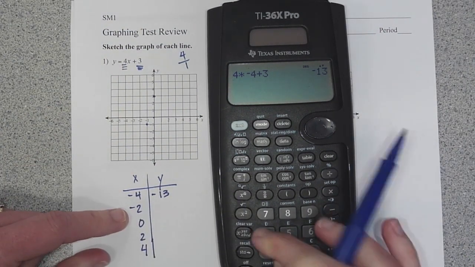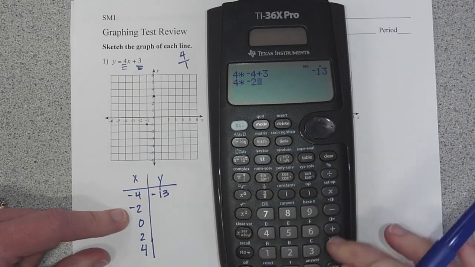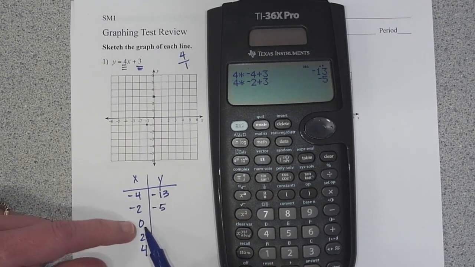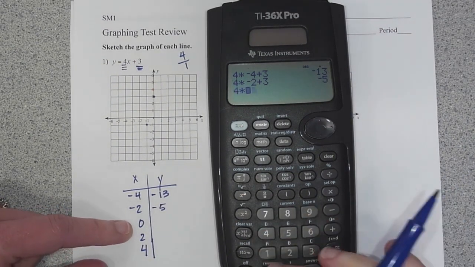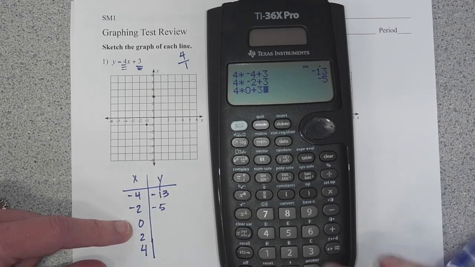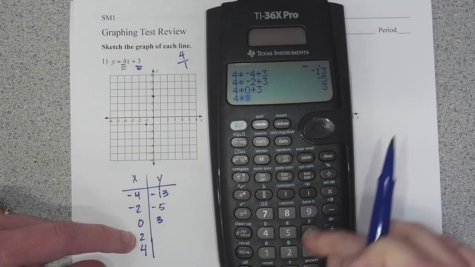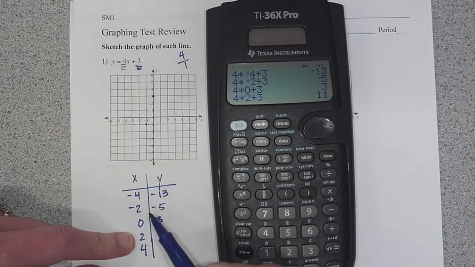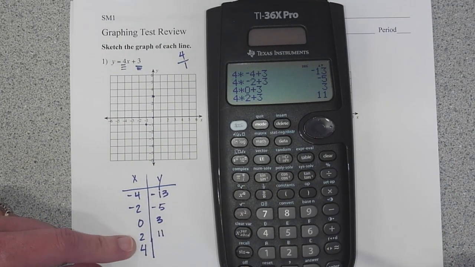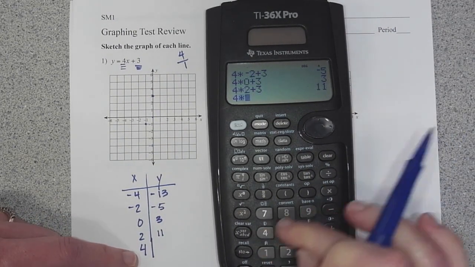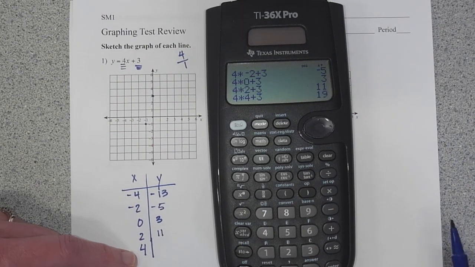So for -2, we get 4 times -2 plus 3 equals -5. That works just great. I think this is going to be okay. Now let's plug in 0. 4 times 0 plus 3 equals 3. Let's plug in 2. 4 times 2 plus 3 equals 11. Okay, that one's going to be off the graph also. So if this one is off the graph, I know the next one's going to be off the graph. 4 times 4 plus 3 is 19.